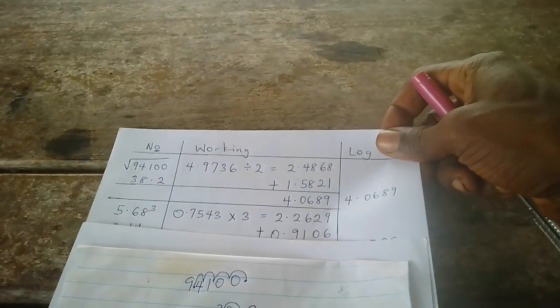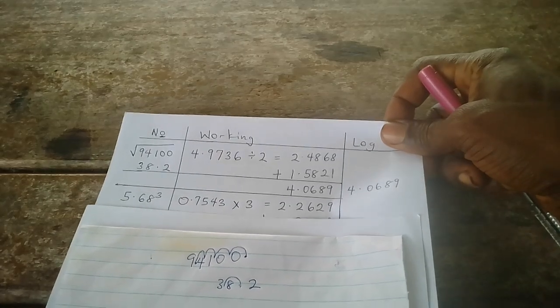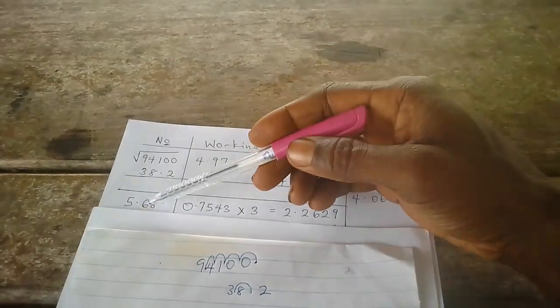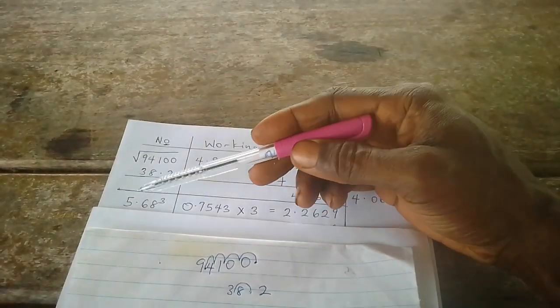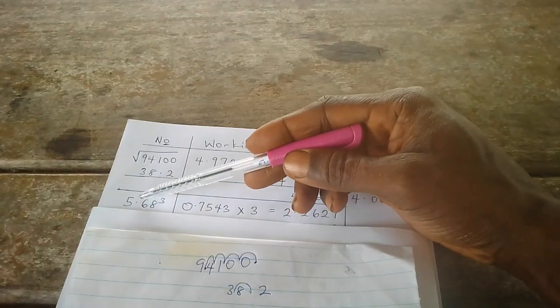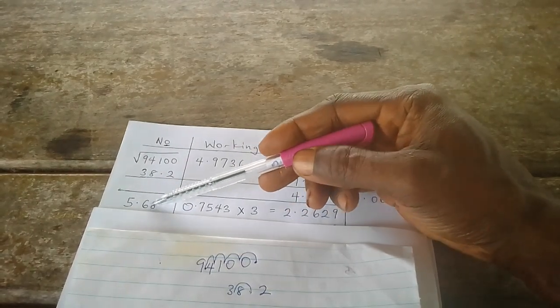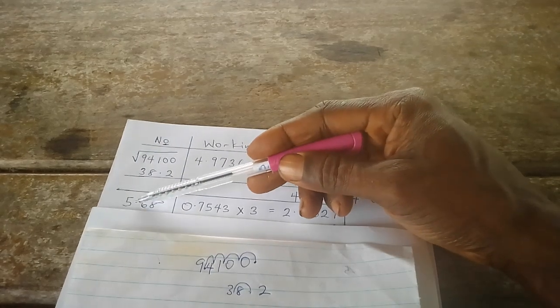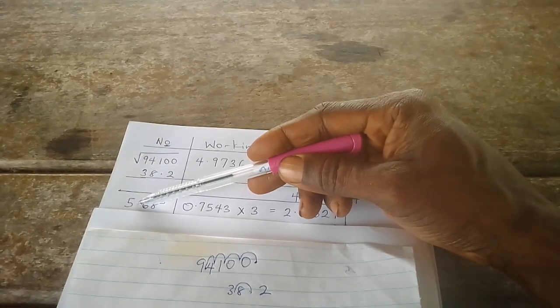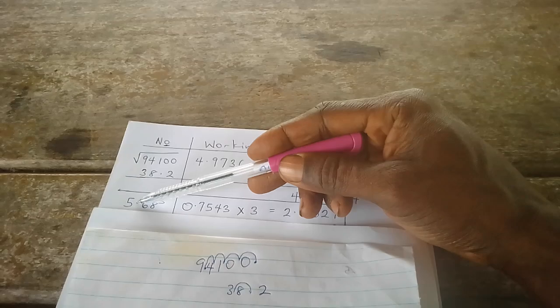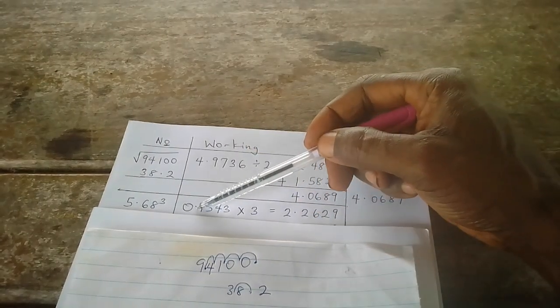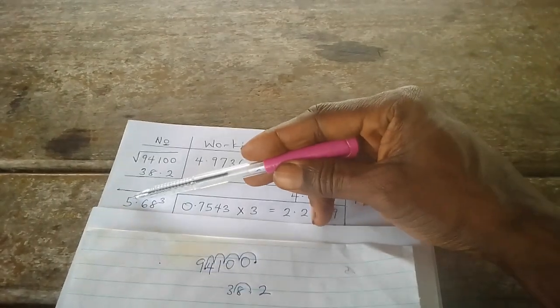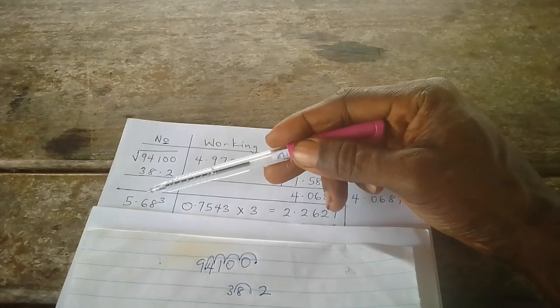We are now going to come to the denominator. For the denominator, you are having 5.68 raised to power 3. So this is 5 point. To look for the logarithm of this, since 5 is a unit number already, you are not going to move the decimal point. So that means it's going to be 0. You now look for the logarithm of 56 under 8.